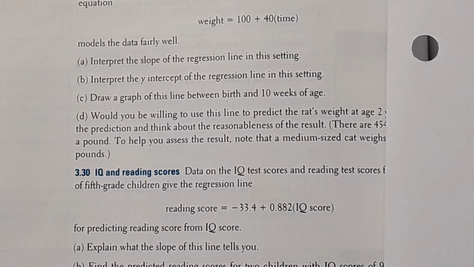Okay, so there's a couple of different ways that you can interpret the slope. I always start with the rise, but it doesn't mean that's how you have to write it. So how did you guys write it? Who has something for me? David: As weight increases by 40 grams, time since birth increases by 1 week. Perfect. What's another one? Matt: The weight in grams will increase by 40 every 1 week.